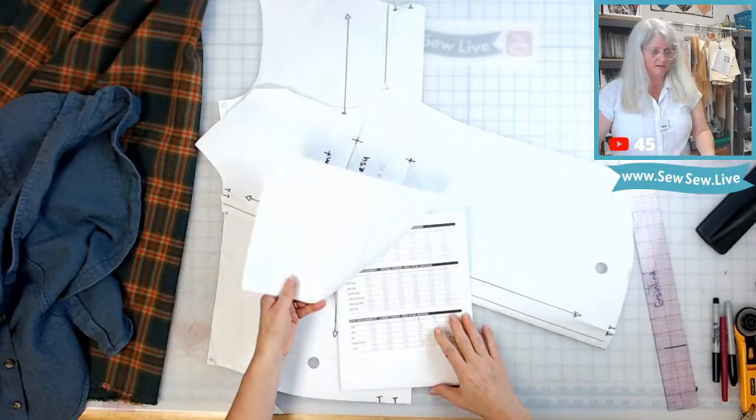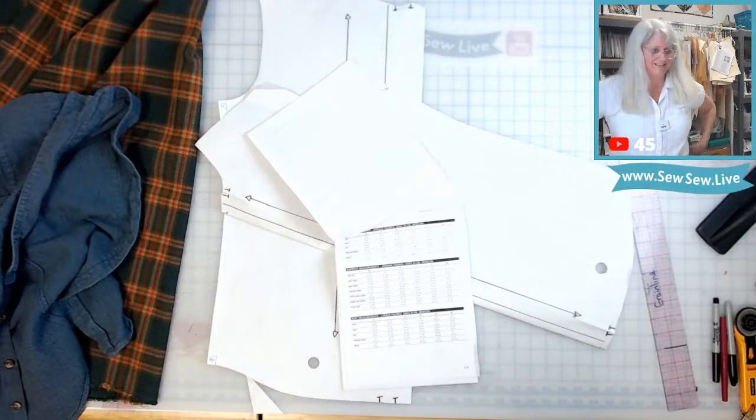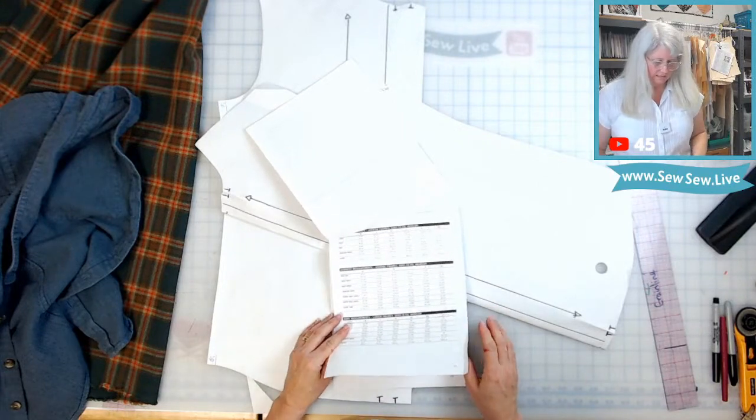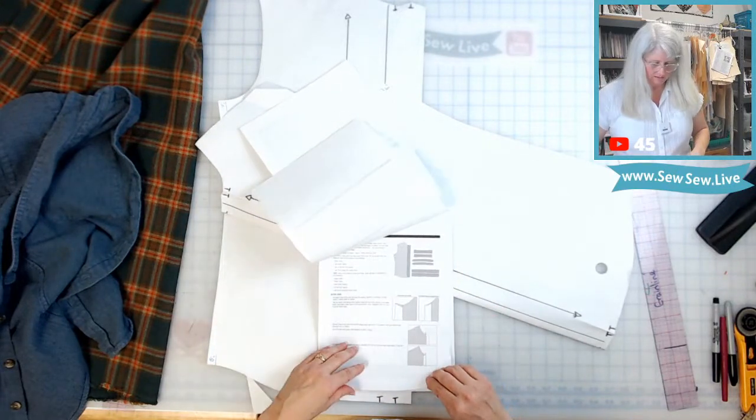Hey, Eliza. Snaps are also a good way. Yeah, you don't need an extra placket piece. That would be a higher end placket.